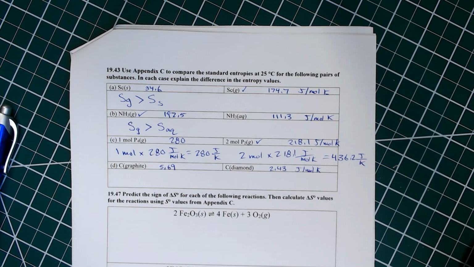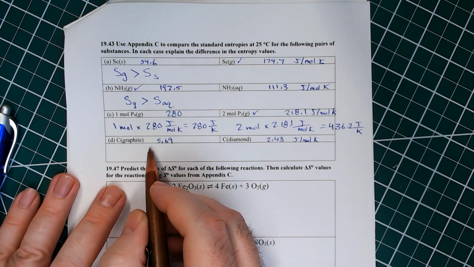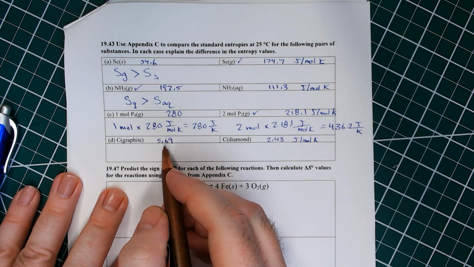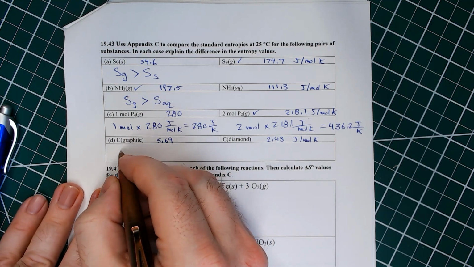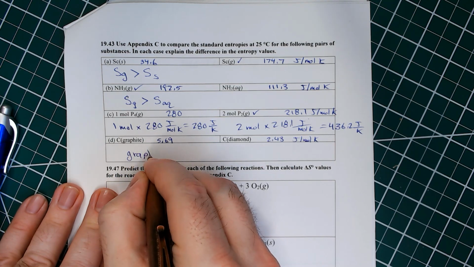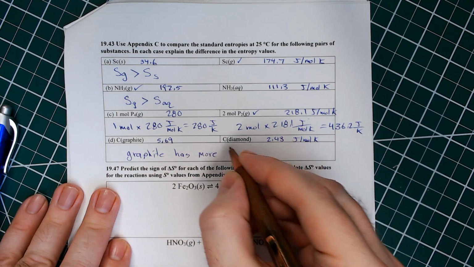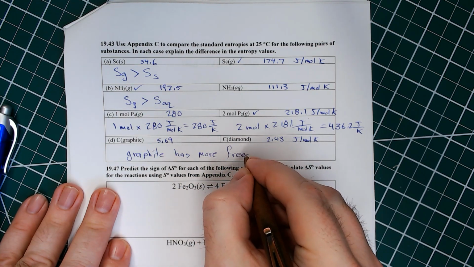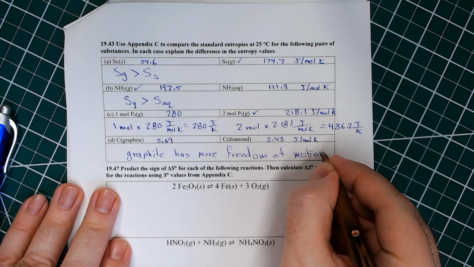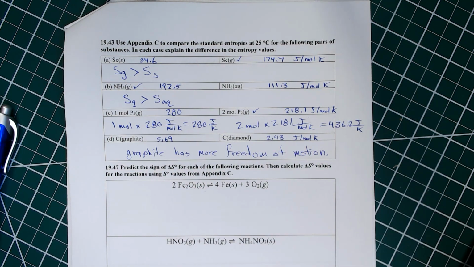And we'll go back to our picture here. So when we look at that, the graphite has a much higher entropy than the diamond. They're both very small numbers, but that graphite has a much higher entropy, and that's because there's more freedom of motion. So the graphite has more freedom of motion. And when I say that, it's the molecules of the graphite that have more freedom of motion.